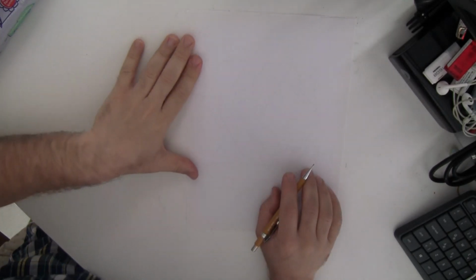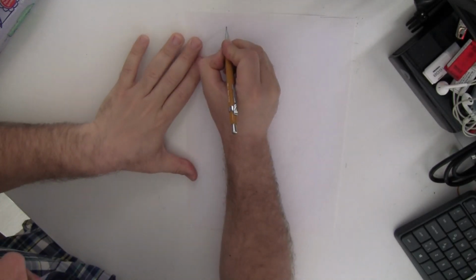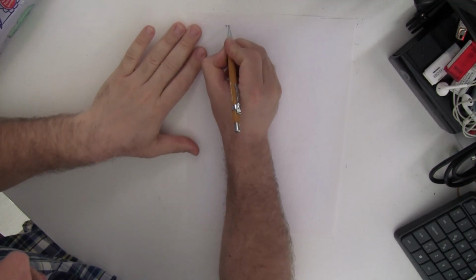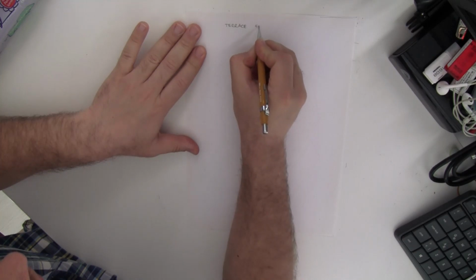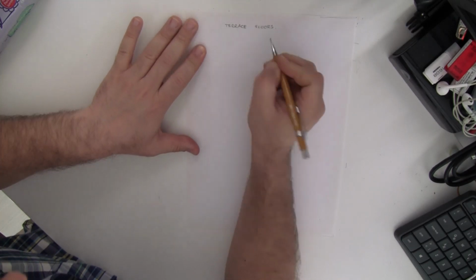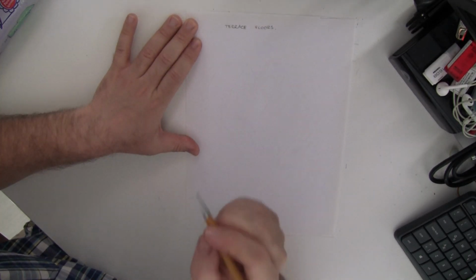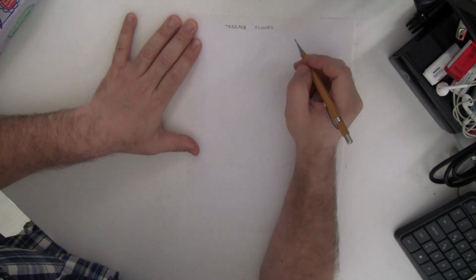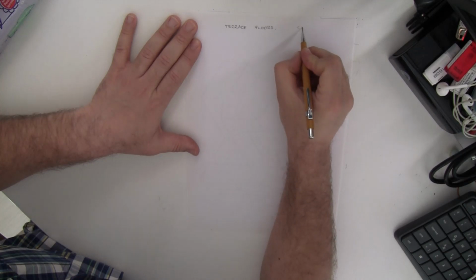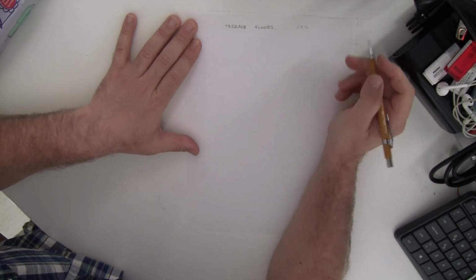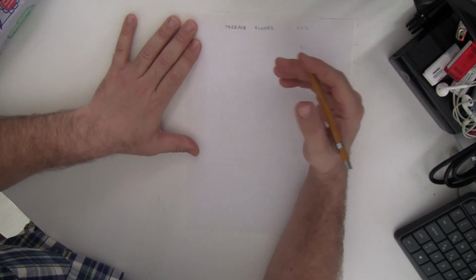Okay, the new video is about flat roofs or terrace floors. Roofs which have a slope lower than 5% may be called flat roofs or terrace floors.